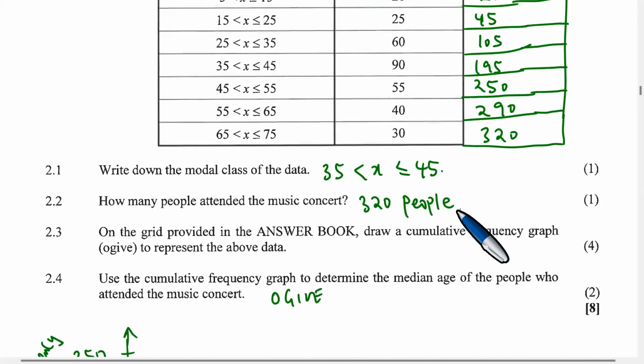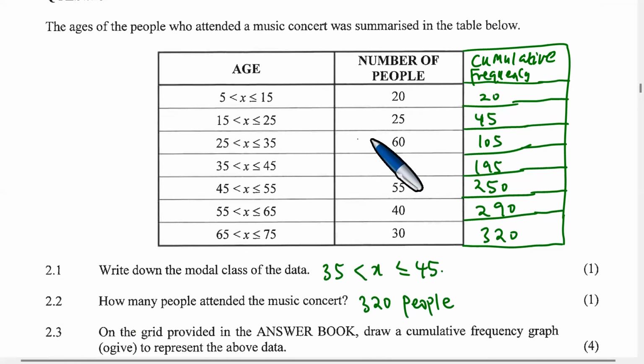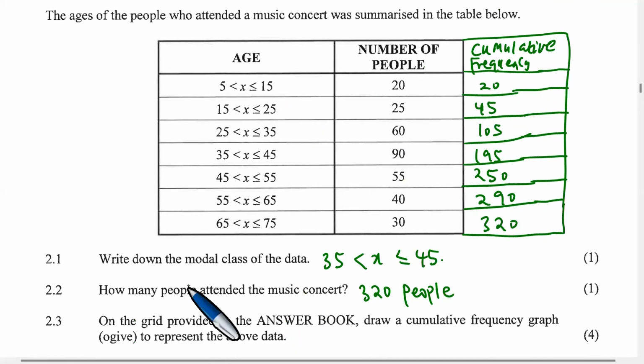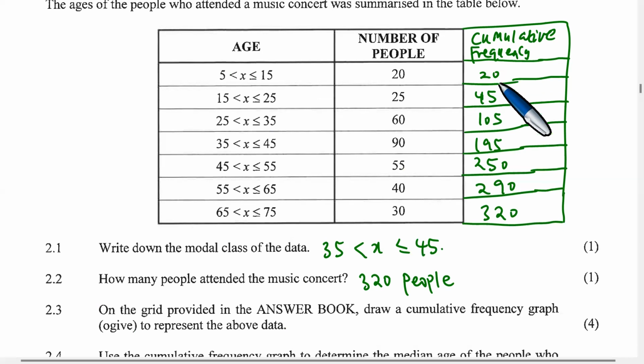Now you start and look at these here. For instance, this is the first class. You can see the lower class limit is 5 and the upper class limit is 15. It means a couple of things: the number of people here, looking at the cumulative, is actually 20. So we're going to put that one here.